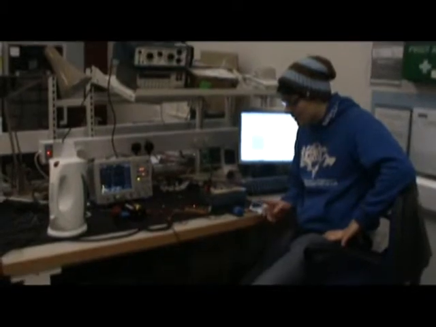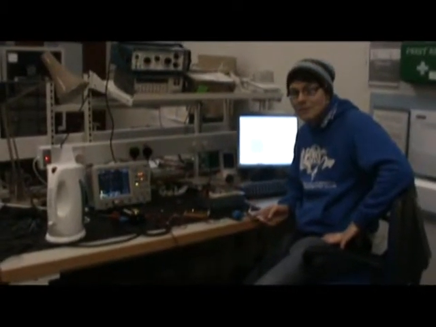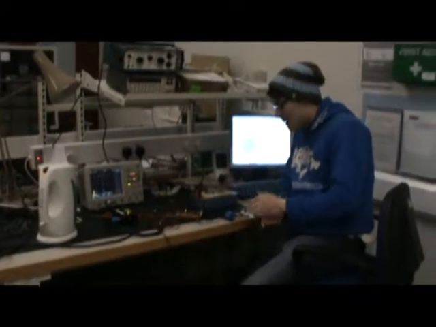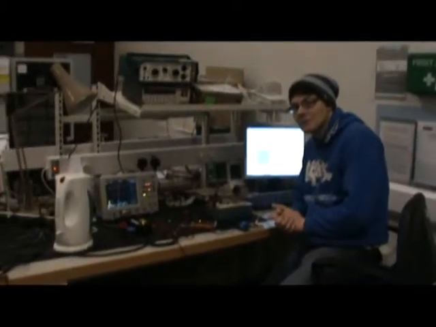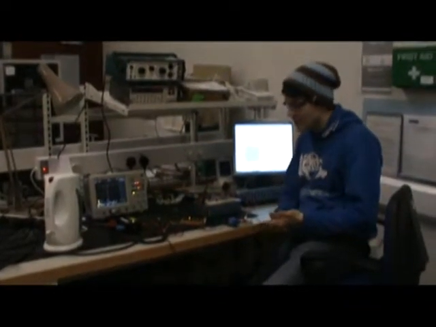There's two bits of hardware that we designed. The first one is a voltage and frequency circuit. The reason we're measuring the frequency is that we want our freezer to cut out if the frequency goes outside the allowed limits. So effectively we're going to build in a load shedding device.